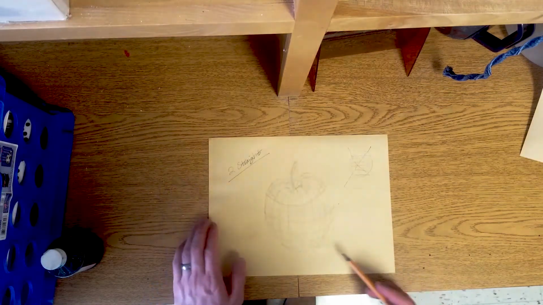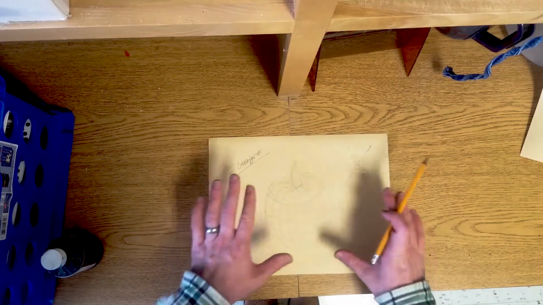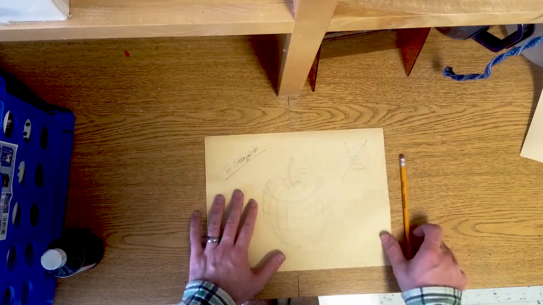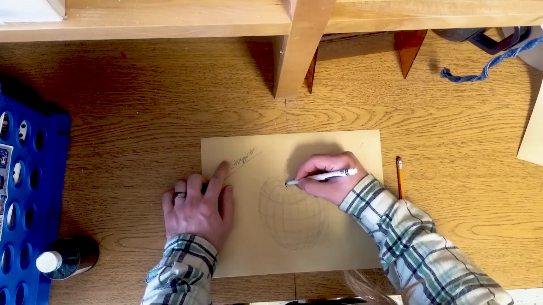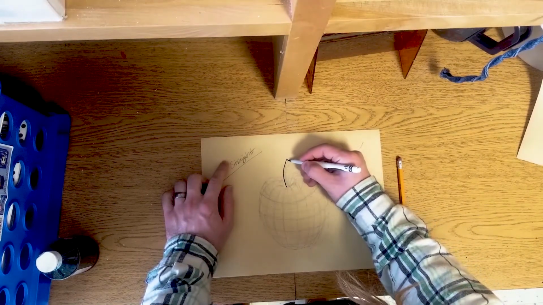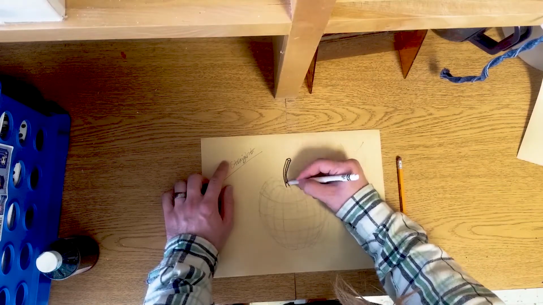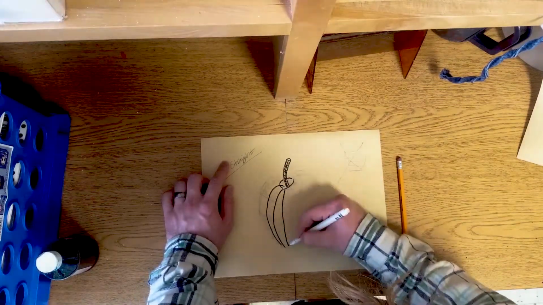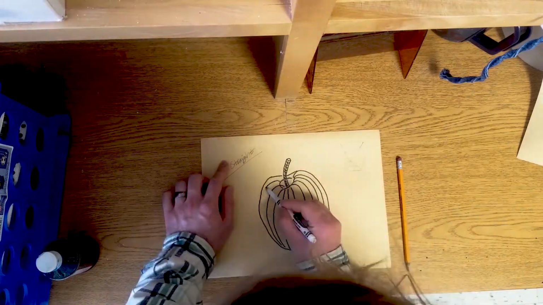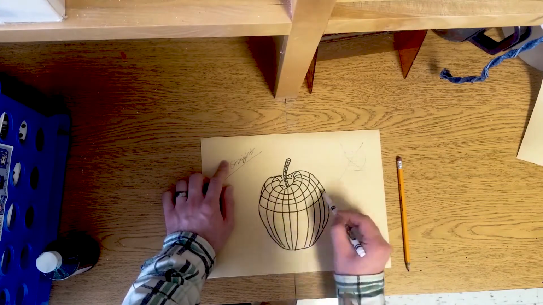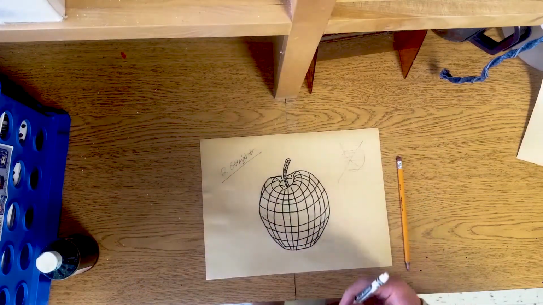And then if you like, you can start shading it using those squares to help you. However, this is what we're looking for. So what I might do is actually take a marker or a pen, and once you know the shape you're going for, we can outline it and make it look like a finished product. And there we go. We have our 3D apple.